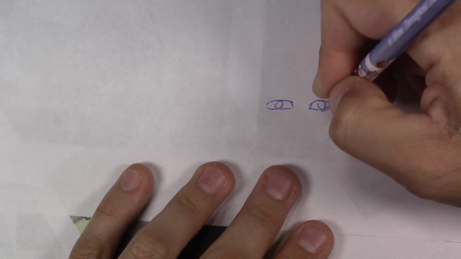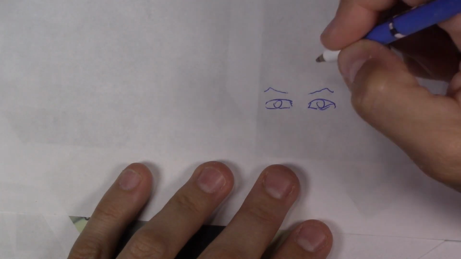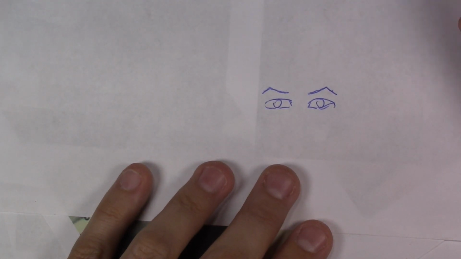So let me draw again here. What happens is, you have the eyes. I'm not going to make a perfect drawing, okay? Just so you guys can pick it up. You have the eyebrow. I made very arched ones so you guys know what I'm talking about, right?